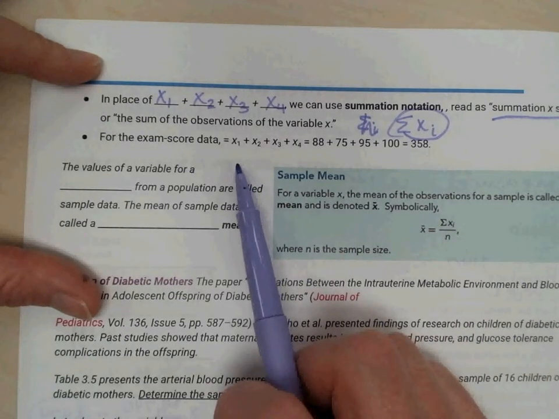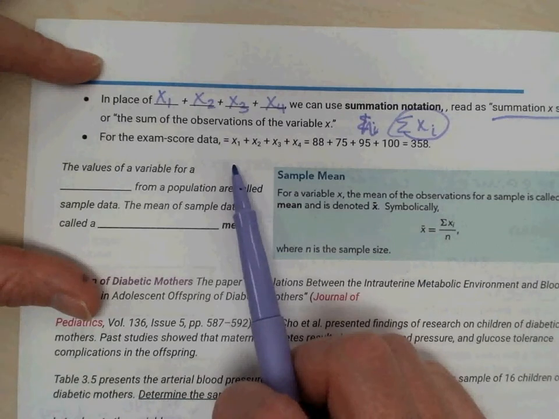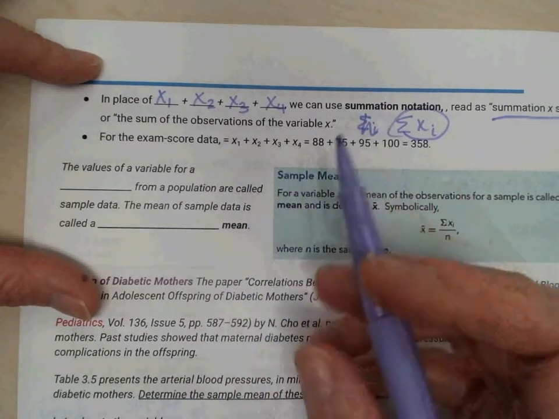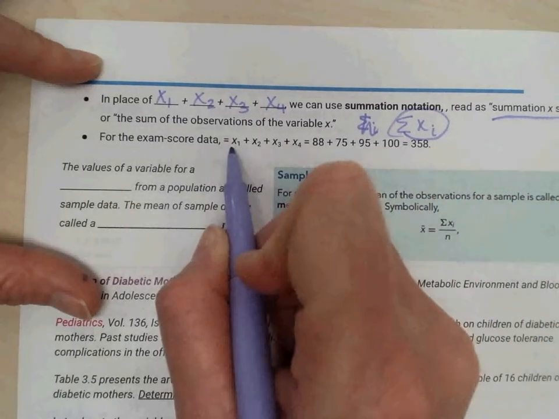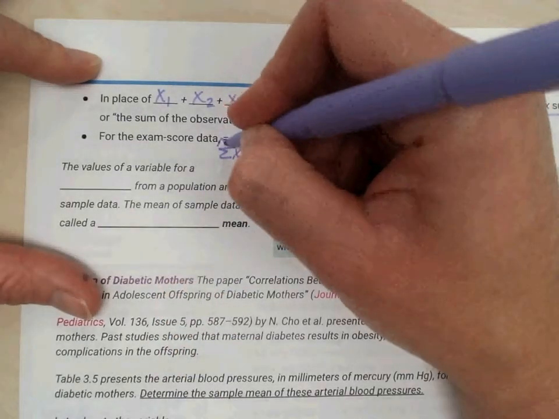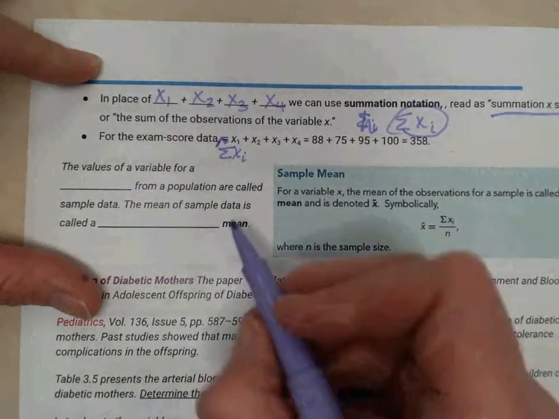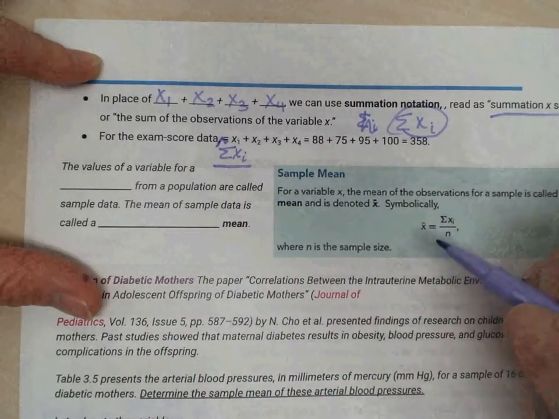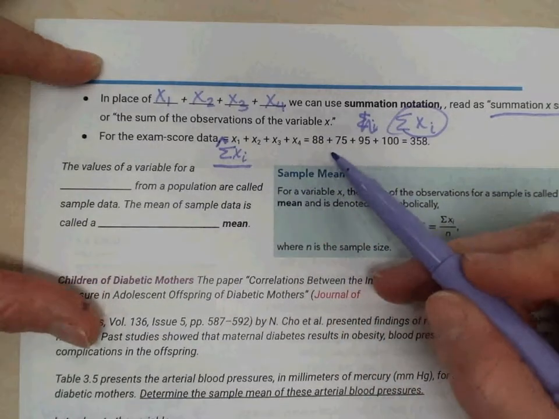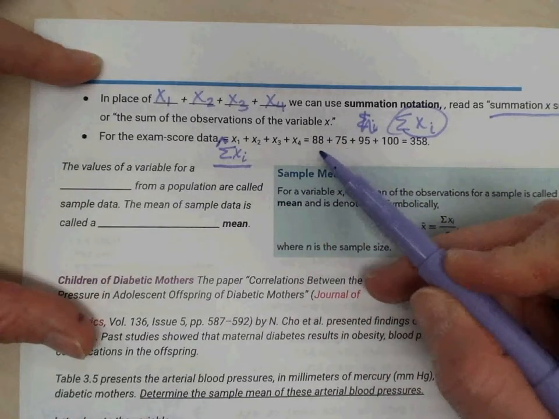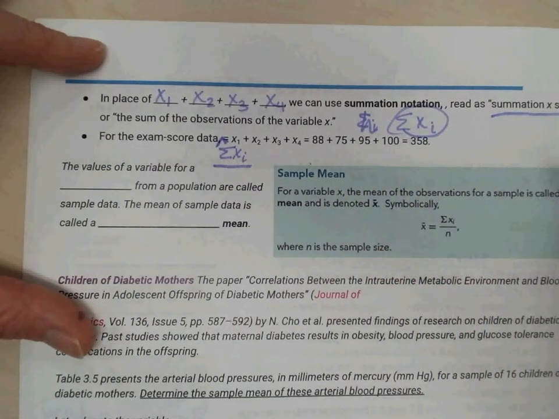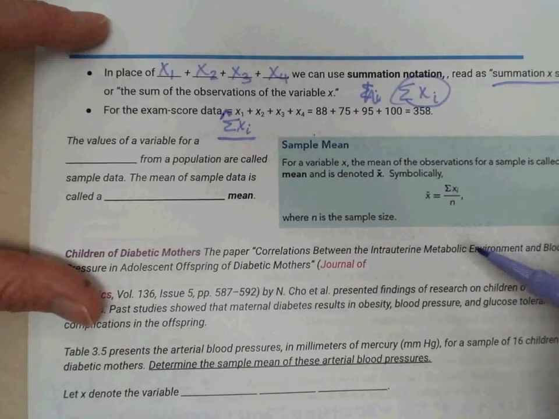So, for example, we have that exam score data, and we have adding all of these up. So we could say x sub i, kind of missed the blank there, sorry about that. The sum of x sub i is equal to the sum of each one of these values, which can be replaced by those specific observations, those specific numbers.